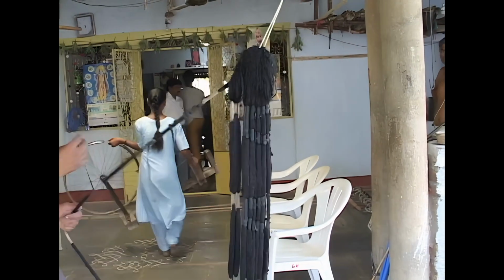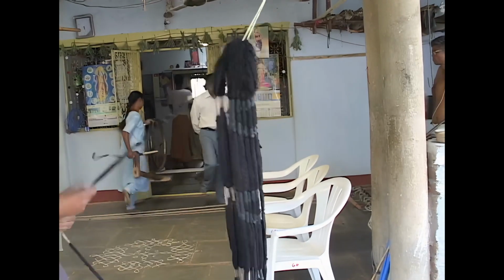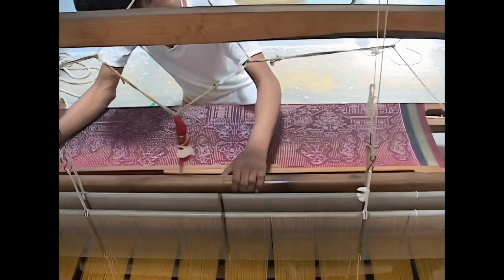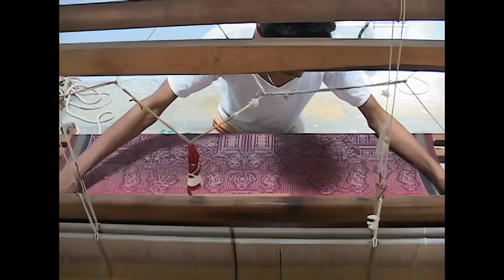The dyed pattern is woven into the fabric. The weaving is time-consuming, skilled work, as each pick must be adjusted in order to give a clear motif.